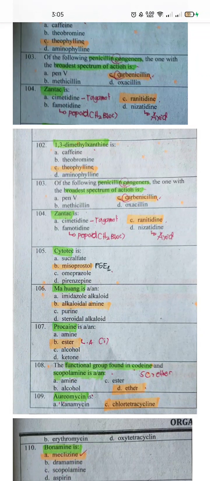Okay, 105. Cytotec is misoprostol. Misoprostol is your generic name for Cytotec. Its primary use is gastric anti-secretory and gastroprotective effects when administered orally.